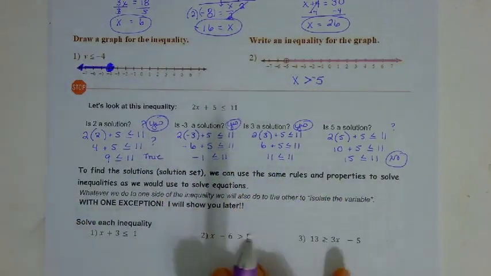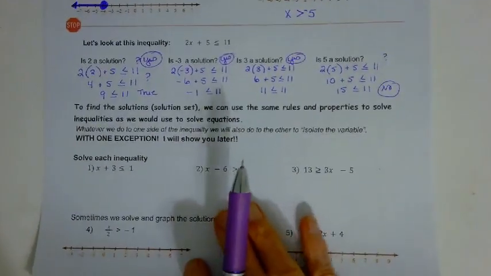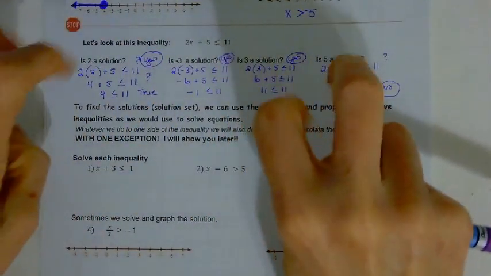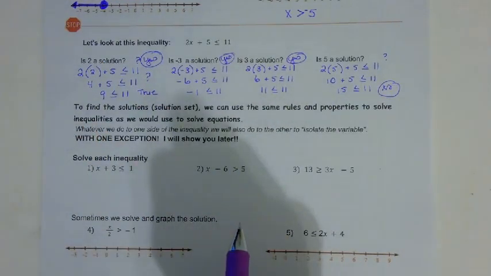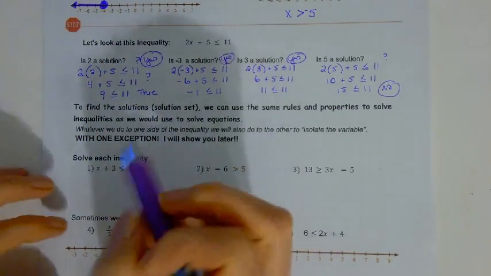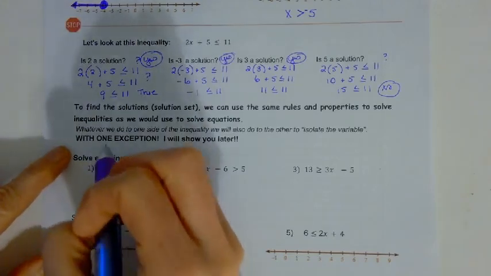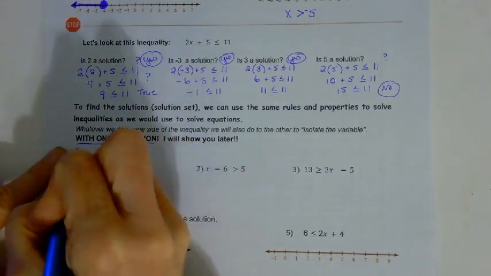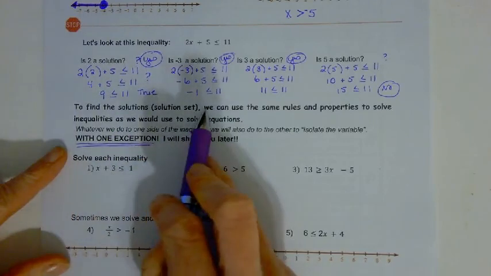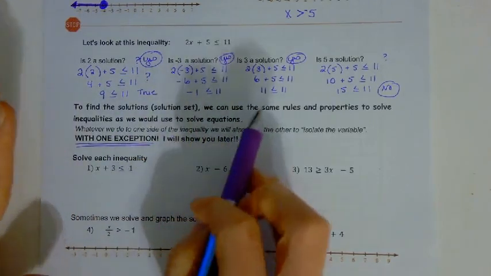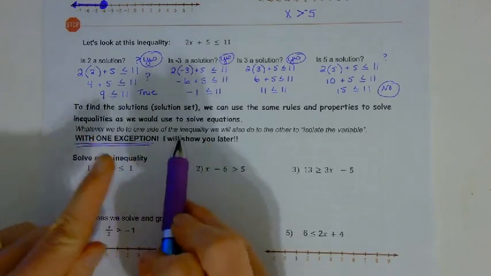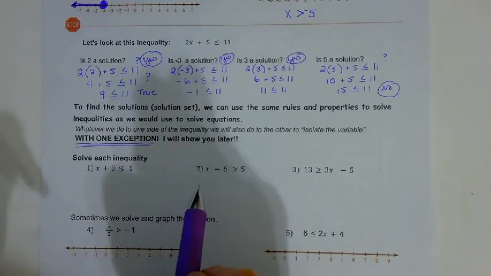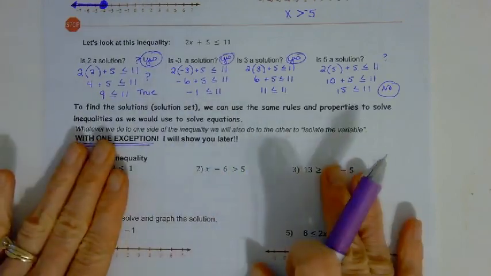We want to get them all. So we're going to, quote, solve the inequalities, just like we would solve equations. So let's watch what we do. And let me just mention right now, there will be one exception. We are going to use the same rules to find the solutions to these inequalities that we would use to solve equations, with one exception, which I will show you in a little while. All right? So we're going to use all the same rules to solve these as we did to solve these equations up here.